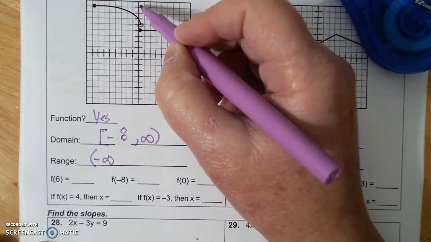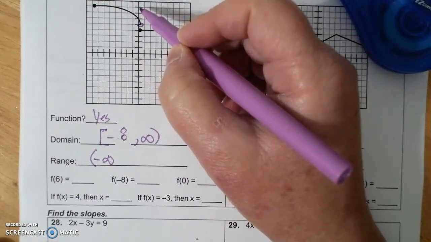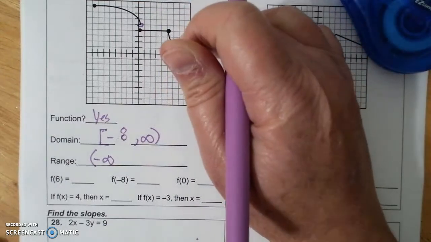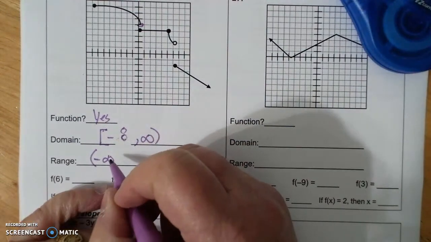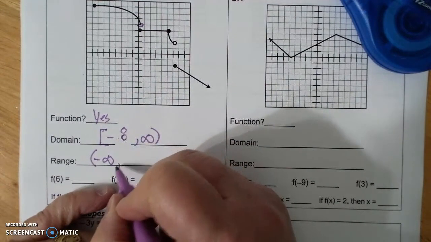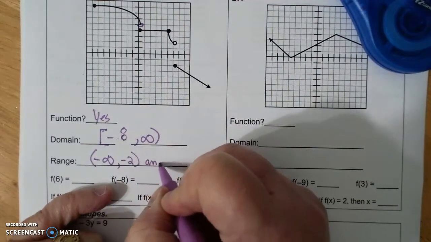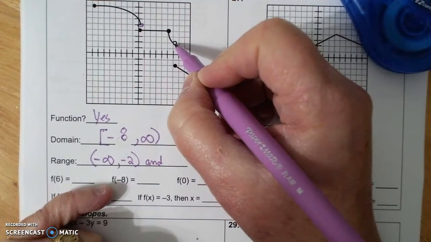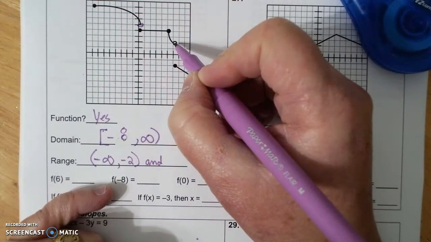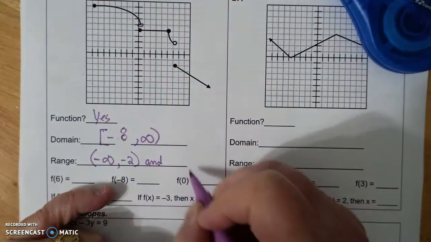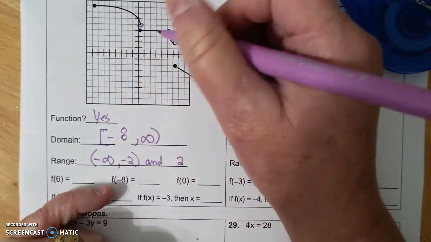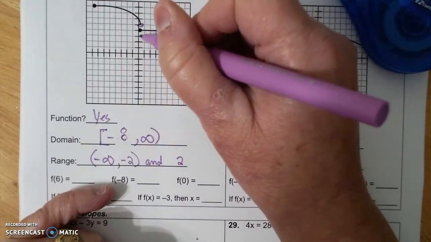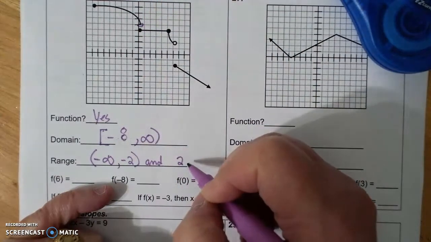8. But it's not continuous because there's a gap right here. So that's negative infinity to -2. And then to 4.